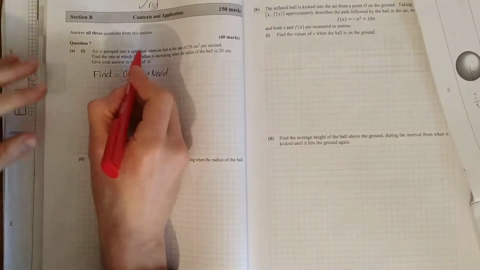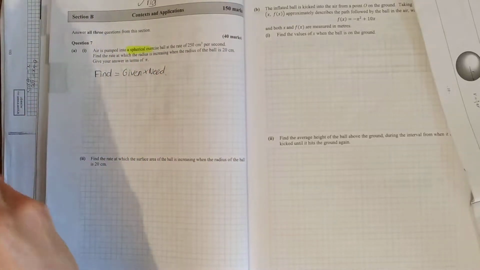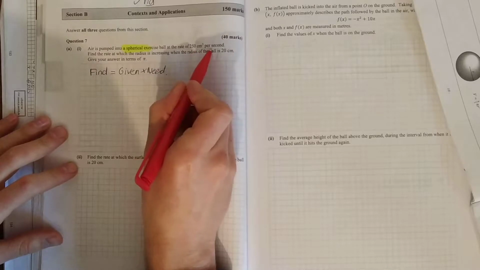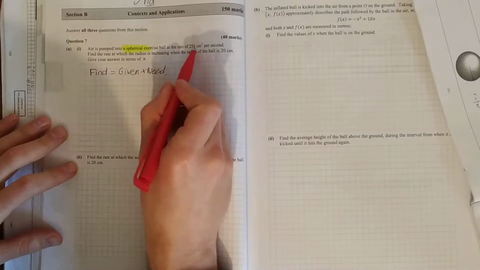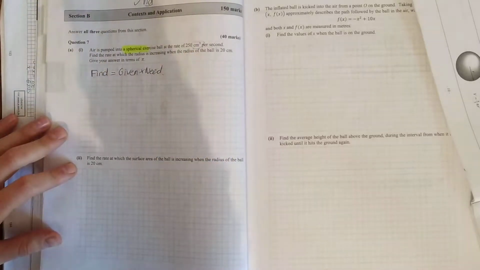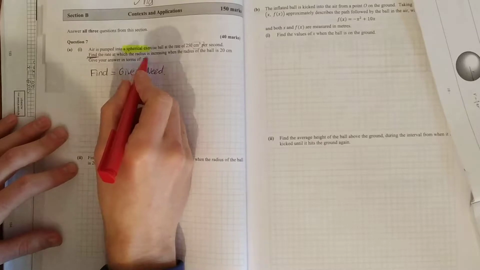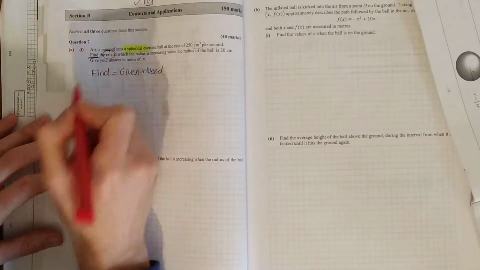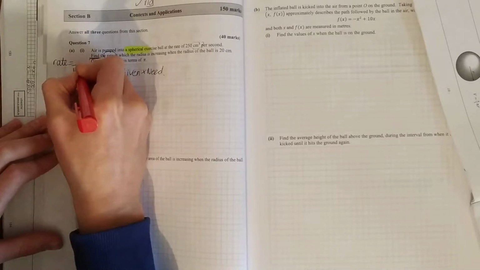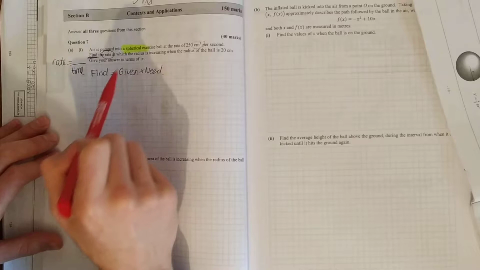So air is pumped into a spherical exercise ball. Just the important thing there, it's a sphere. At a rate of 250 centimeters cubed per second. So when you see centimeters cubed, we know that's volume per second over time. Find the rate, that's what you're looking for. Find the rate at which the radius is increasing. So once you see rate, that's over time. Rate is definitely something over time. And in this case, the rate is going to be the radius over time.